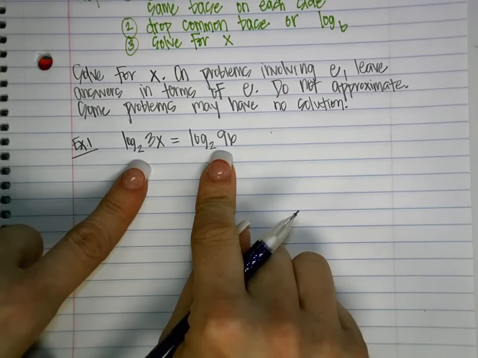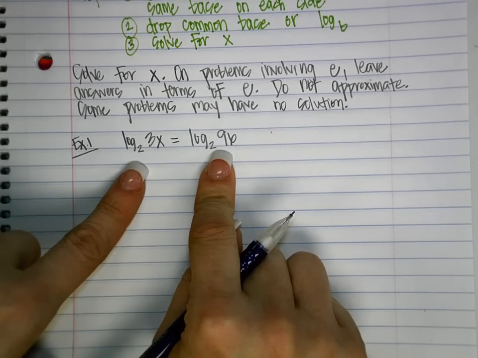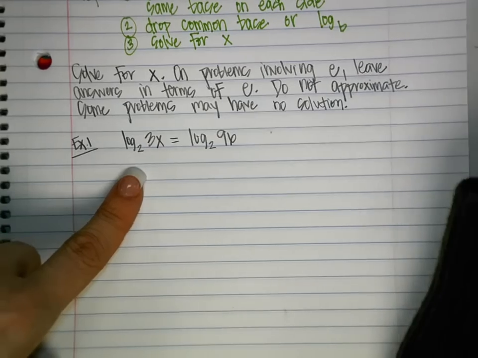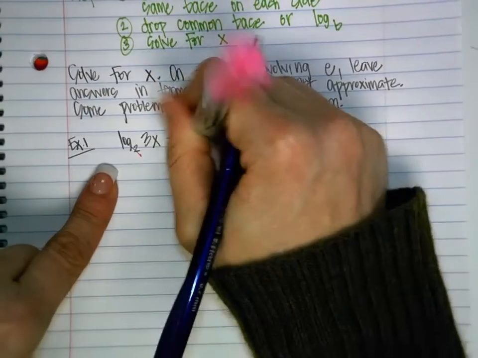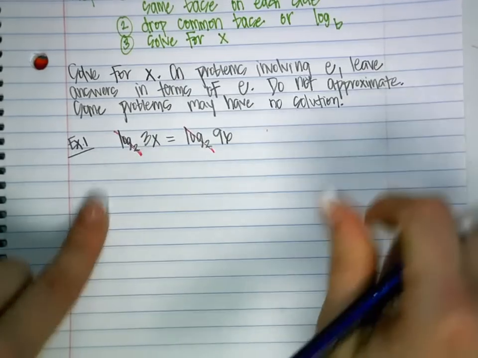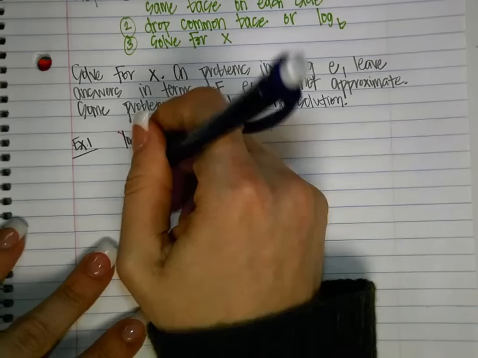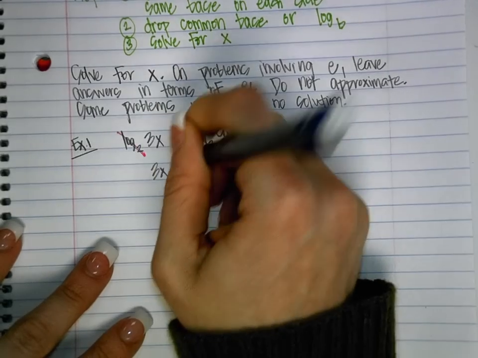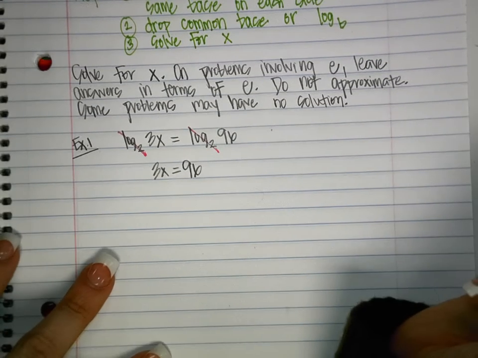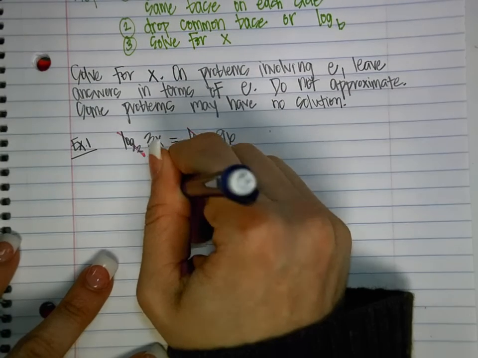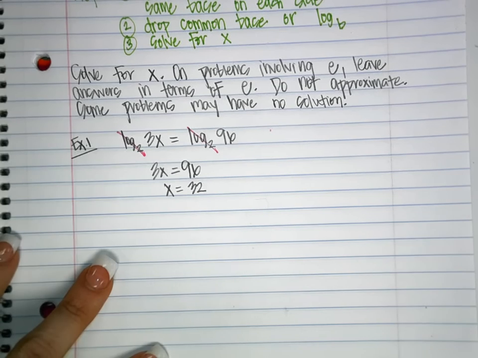We have one log on each side, so that's fine. Then you can drop the common base or the log base. So since these are exactly the same, you can drop the log base 2's. So log base 2's basically cancel each other out. And then that leaves you 3x equals 96. How would I solve from there? Divide both sides by 3. X equals 32. That's your answer.